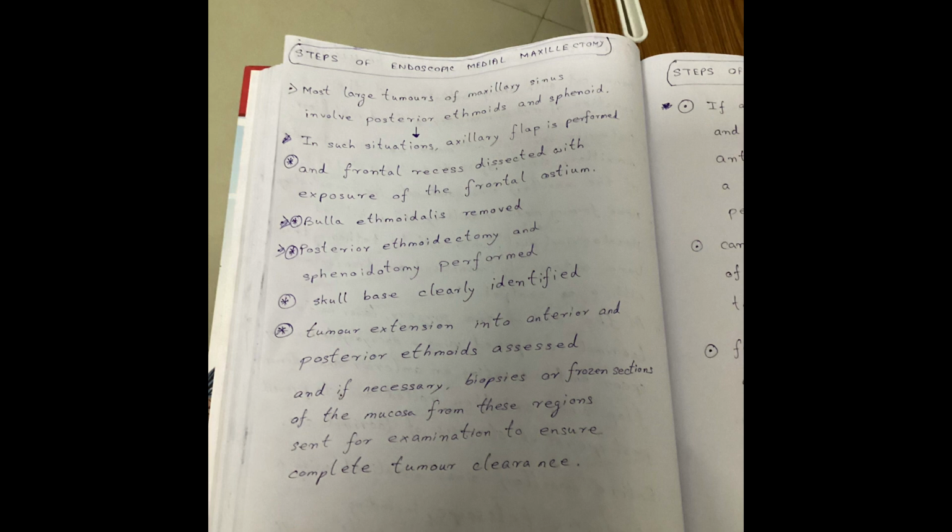Tumor extension into anterior and posterior ethmoids is assessed, and if necessary, biopsies or frozen sections of the mucosa from these regions is sent for examination to ensure complete tumor clearance. Now, if additional access is required and tumor does not attach to the anterior wall of the maxillary sinus, a canine fossa puncture can be performed. Remember, canine fossa puncture is performed when the tumor does not attach to the anterior wall of the maxillary sinus.